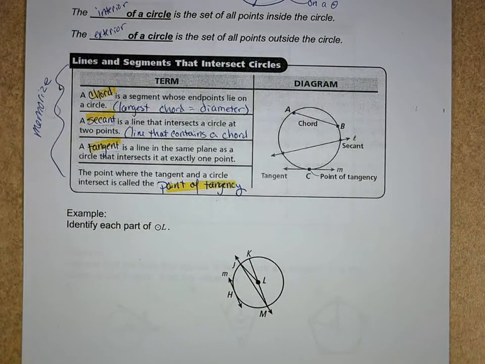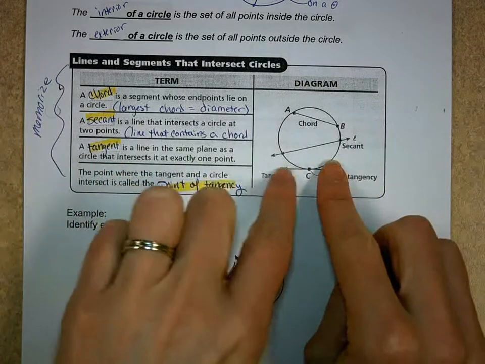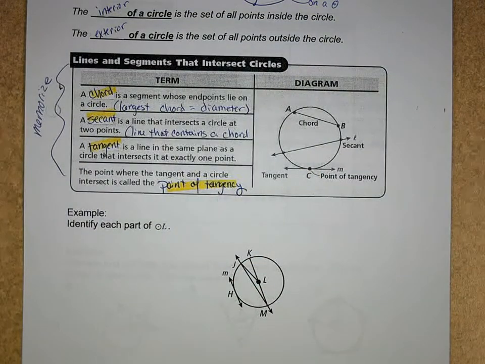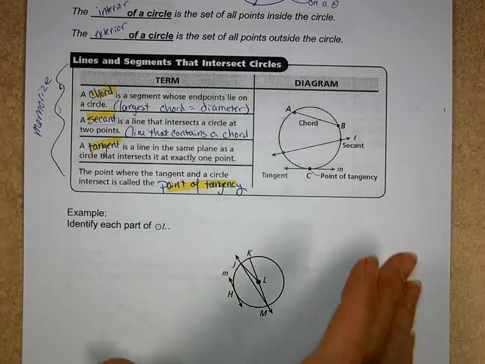It goes on forever, away from the circle in two directions. So a tangent goes on, but only touches once. Tangent lines and secant lines we use a lot in calculus to help describe area and slopes of lines. So it's one of those cool things that all come together later.